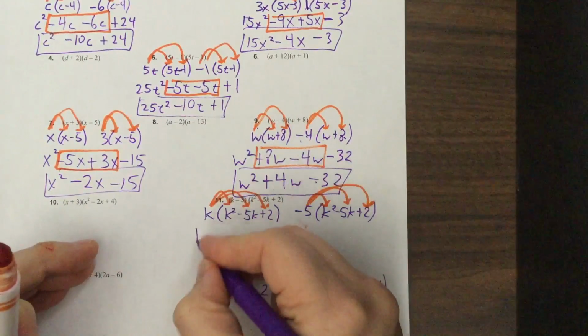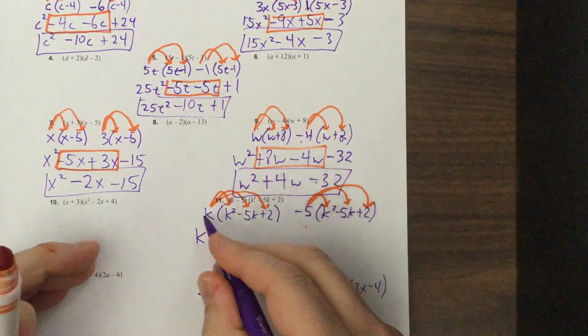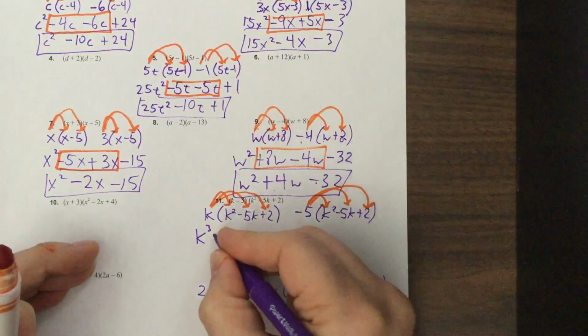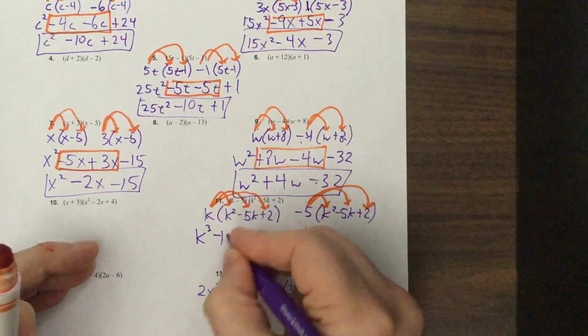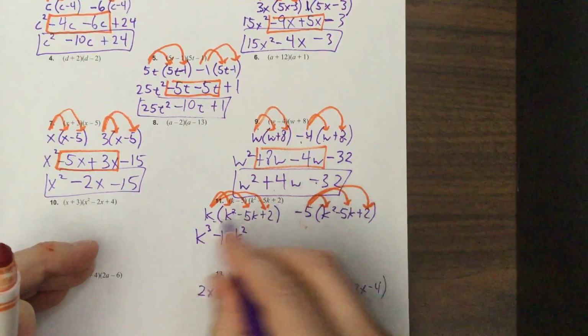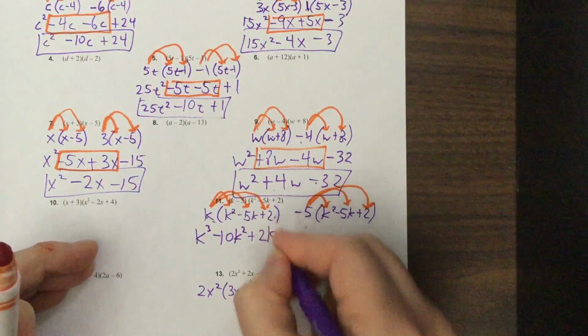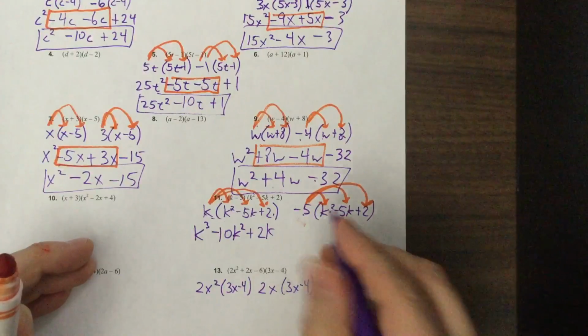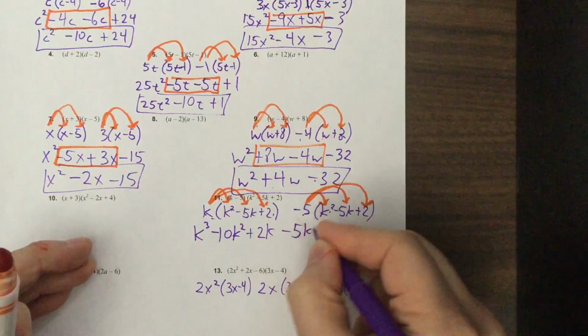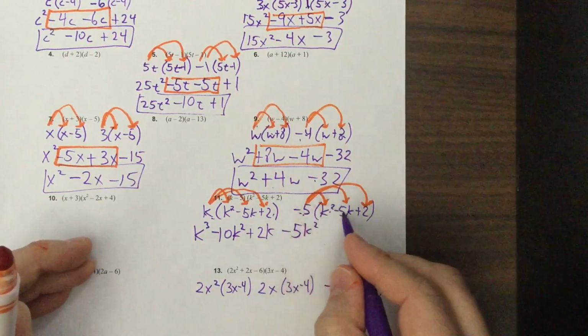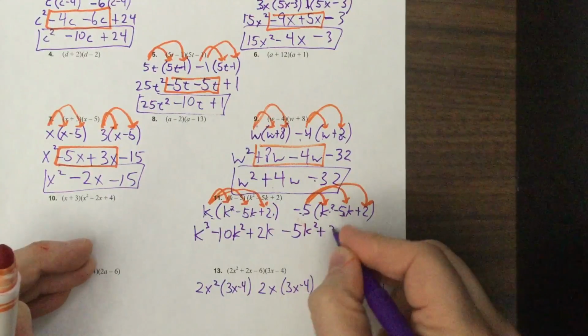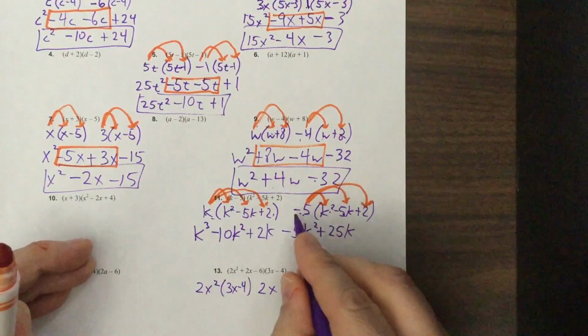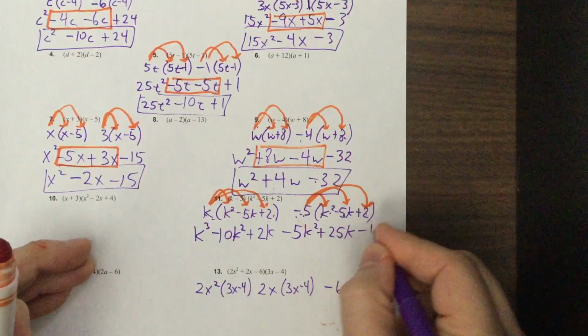K times k squared is k to the 3rd power. K times negative 5k is negative 10k squared. K times 2 is 2k. That's the first part. Now, negative 5 times k squared, negative 5k squared. Negative 5 times negative 5k, positive 25k. Negative 5 times 2, negative 10.